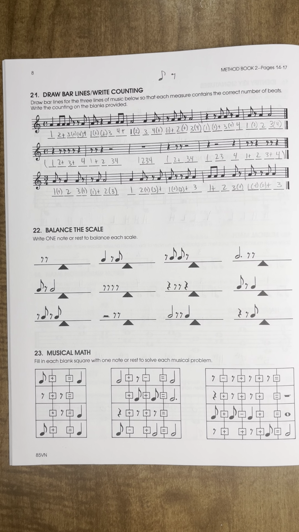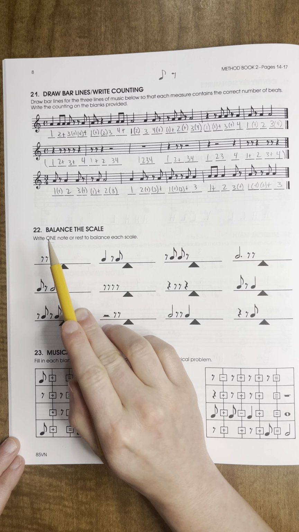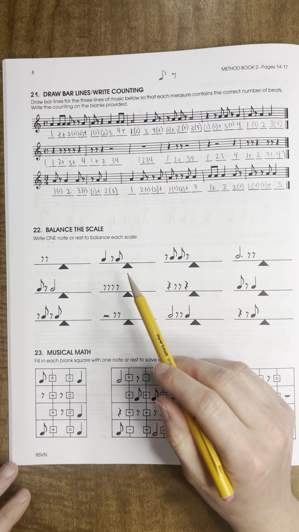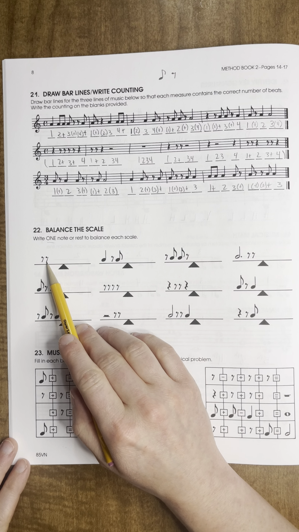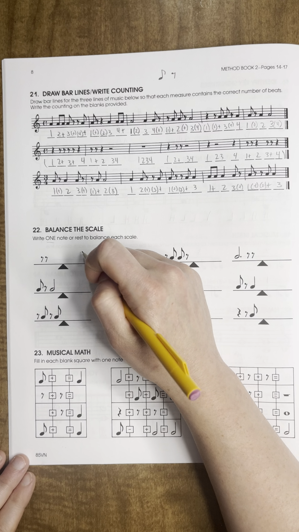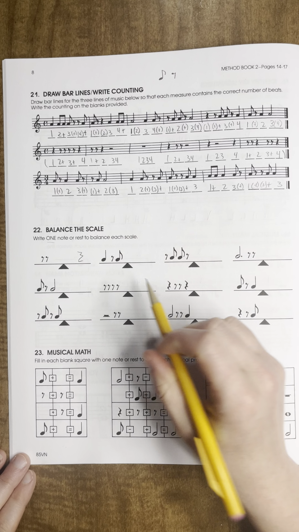All right. Let's move on to balance the scale. We need to write one note or rest, so there was more than one answer that we could write to balance each scale. So I have 2 eighth rests. These are each worth half a beat, so I can either draw a quarter rest or a quarter note. I'll keep with the rest theme and draw a quarter rest.